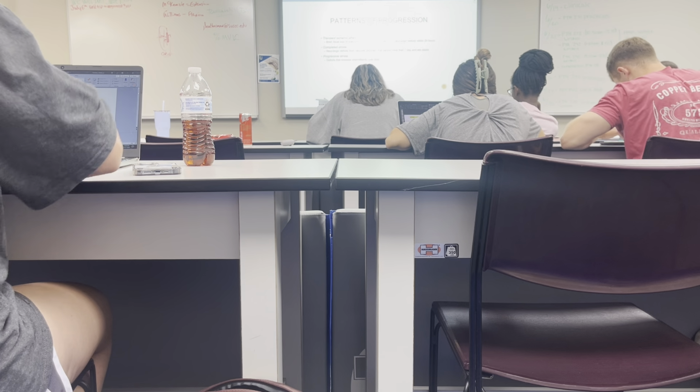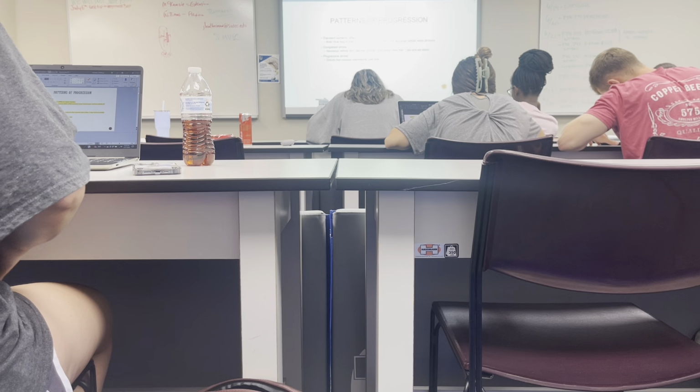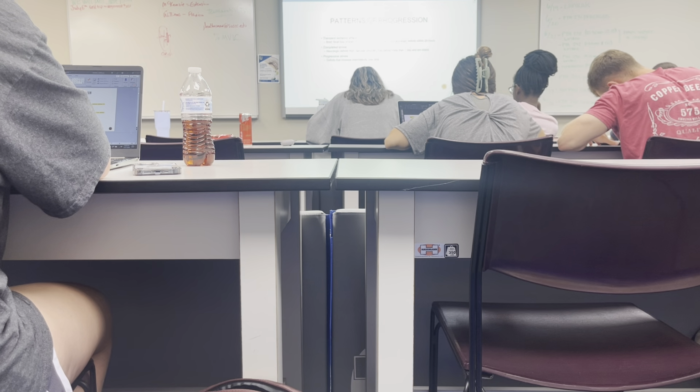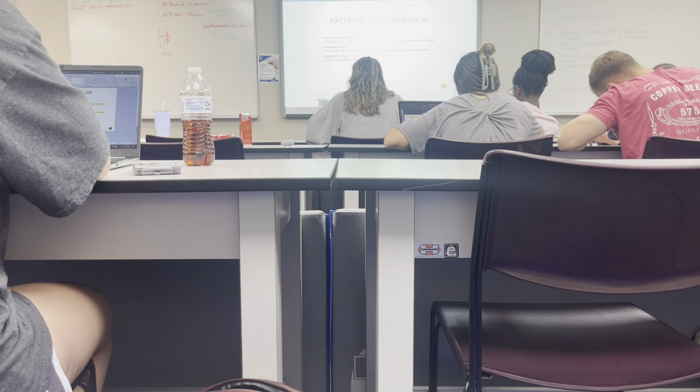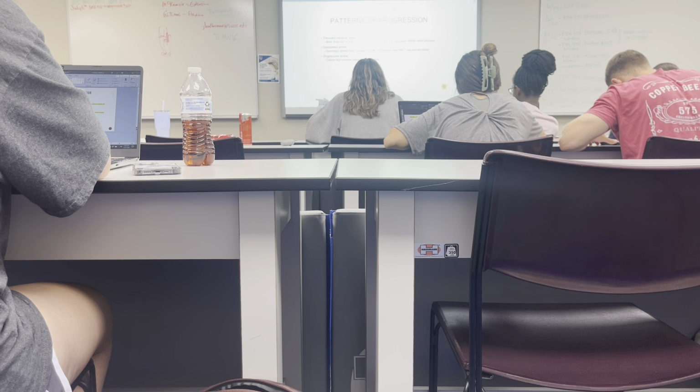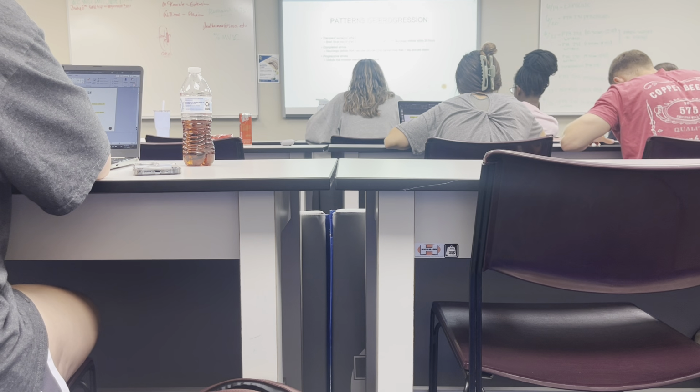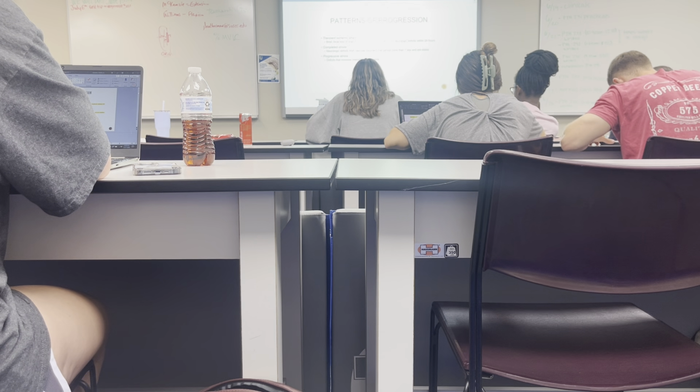And then your completed stroke, so this is when those deficits from the vascular disorder are persistent for more than one day and are stable. And a progressive stroke is deficits that intermittently increase over time.